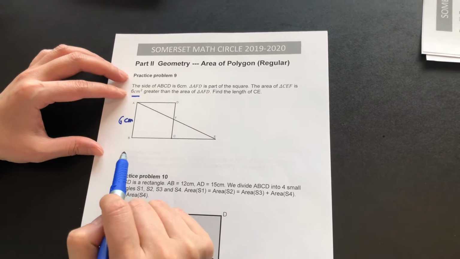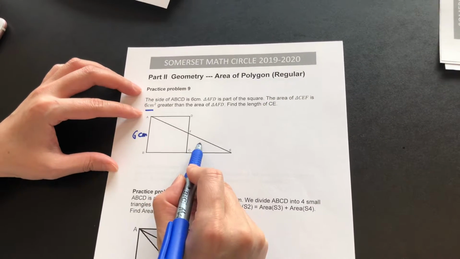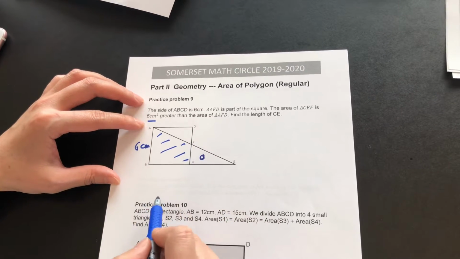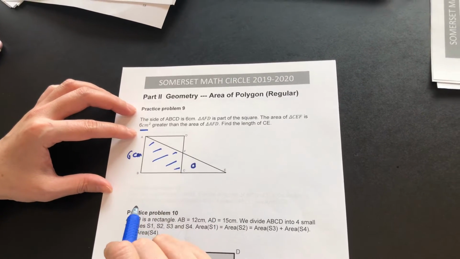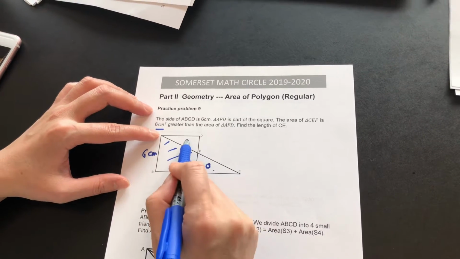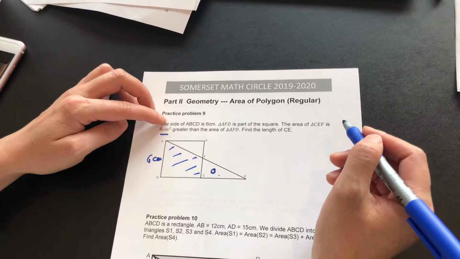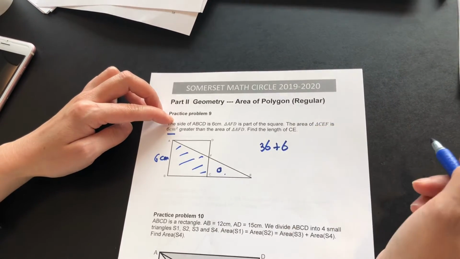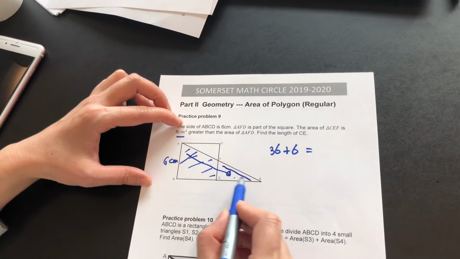Okay, if that's the case, that means this part adding to this part, not including this part, is 6 square centimeters greater than the area of the square, right? If we replace this triangle with this one, this is bigger than that by 6 square centimeters. So the area of the square is 36, and this one is 6 square centimeters greater than this, and that's the area of this whole triangle.